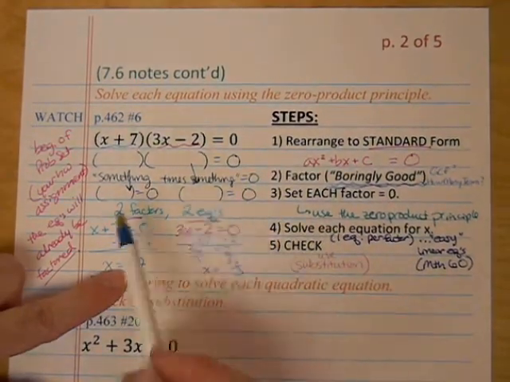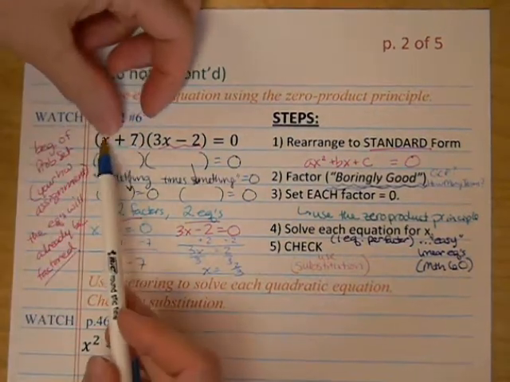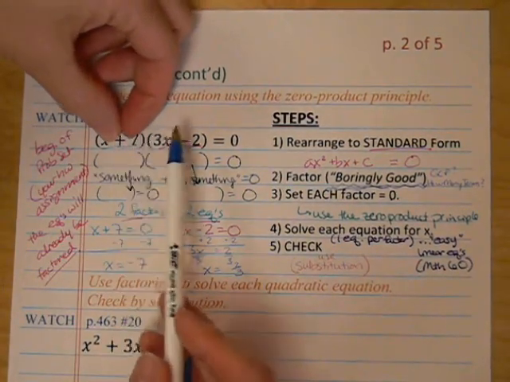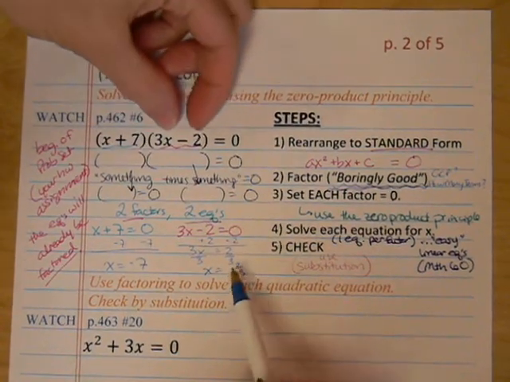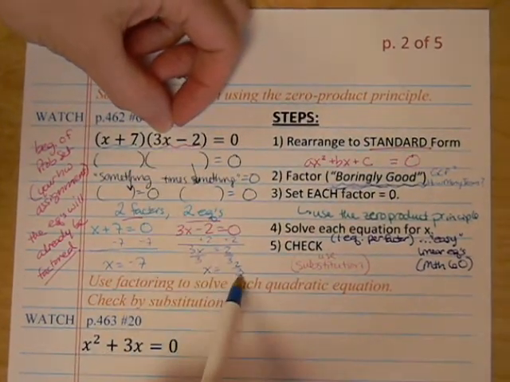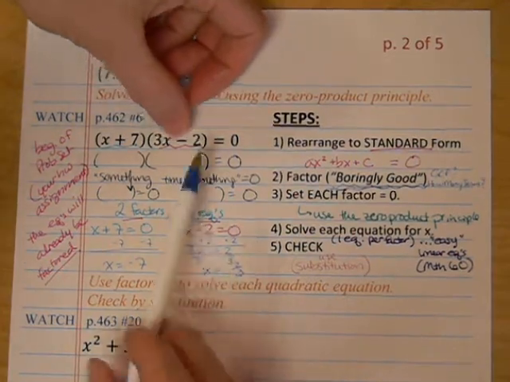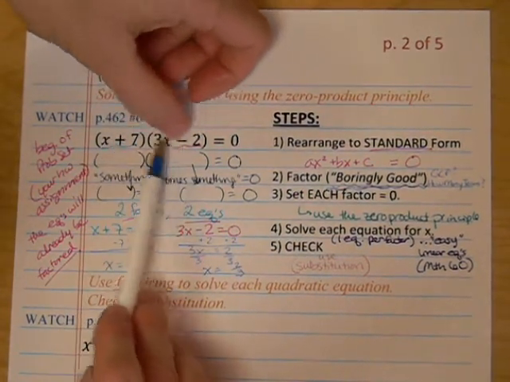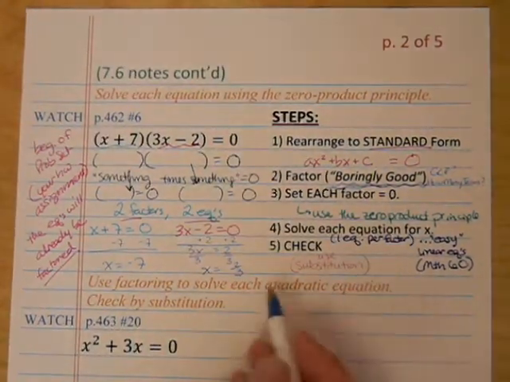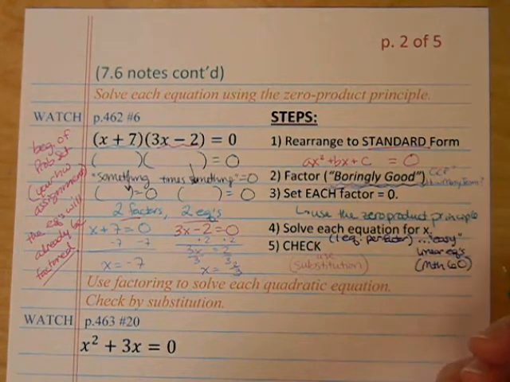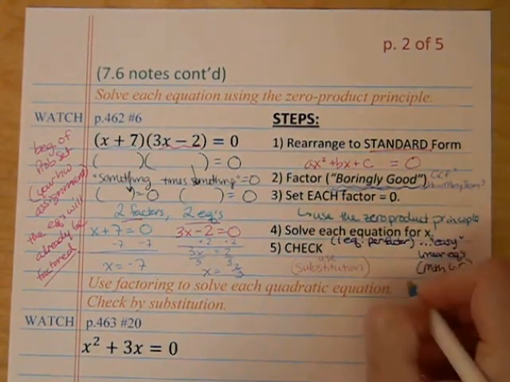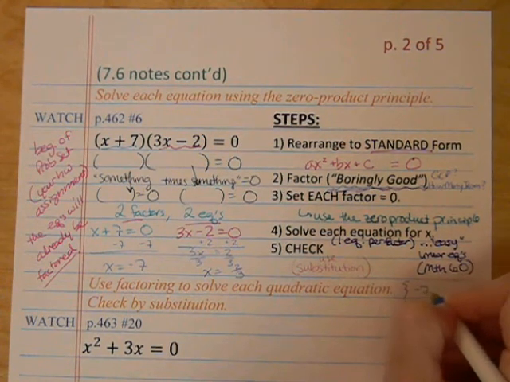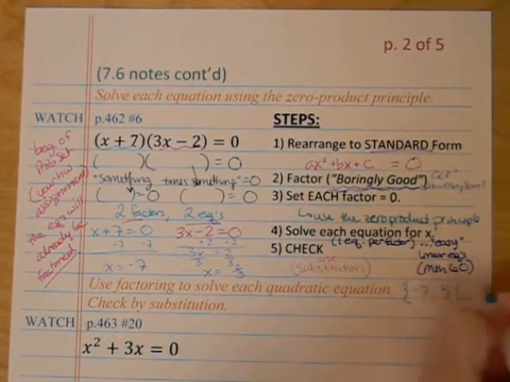So we do a quick check, plug in negative 7. Here you get negative 7 plus 7 is 0. So it doesn't even matter what's in here. 0 times something does equal 0. Over here you plug in 2/3, the 3's cancel, you get 2. 2 minus 2 is 0. Doesn't matter what it looks like over here, 0 times anything is going to be 0. So our 2 answers here, and we'll put them in set notation form here, is negative 7 and also 2/3 are possible answers.